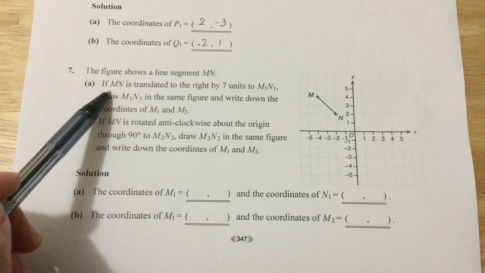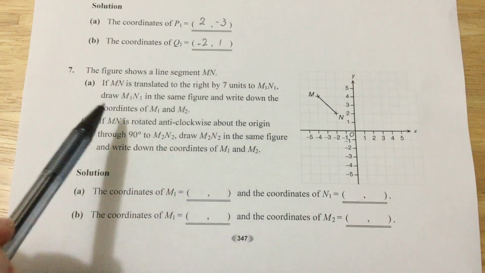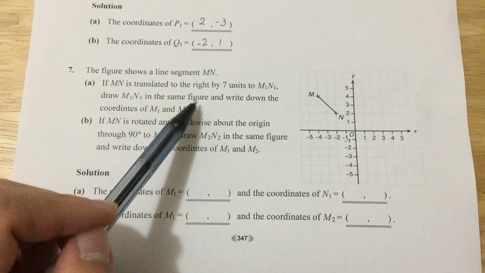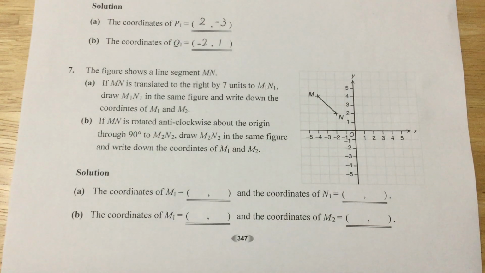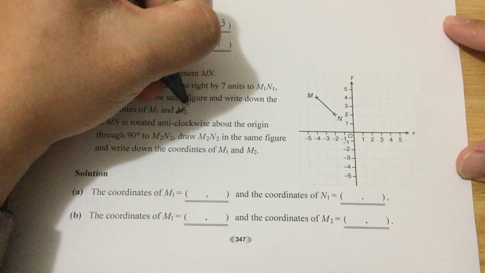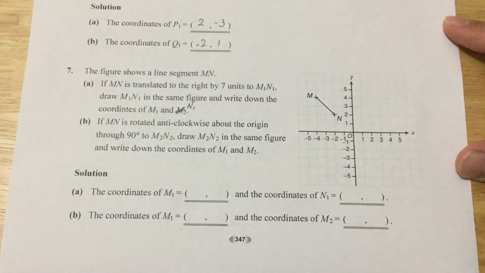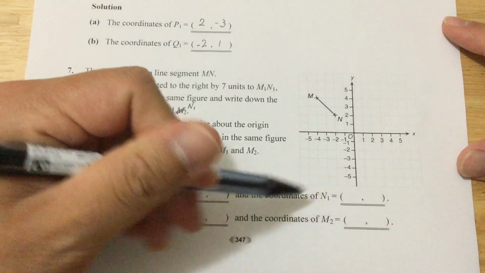A. If M N is translated to the right by 7 units to M1 N1, draw M1 N1 in the same figure and write down the coordinates of M1 and N1. This is not N2, this is N1. I think this is a little bit of a typing error. So this is N1. Now what we're going to do is find the coordinates of this one.